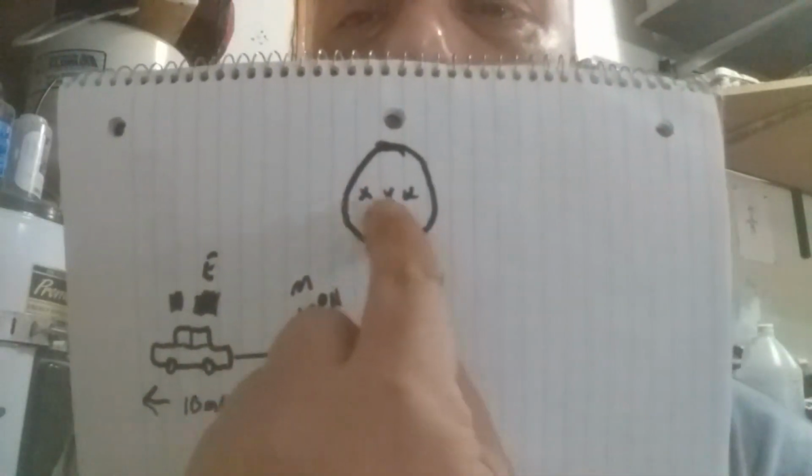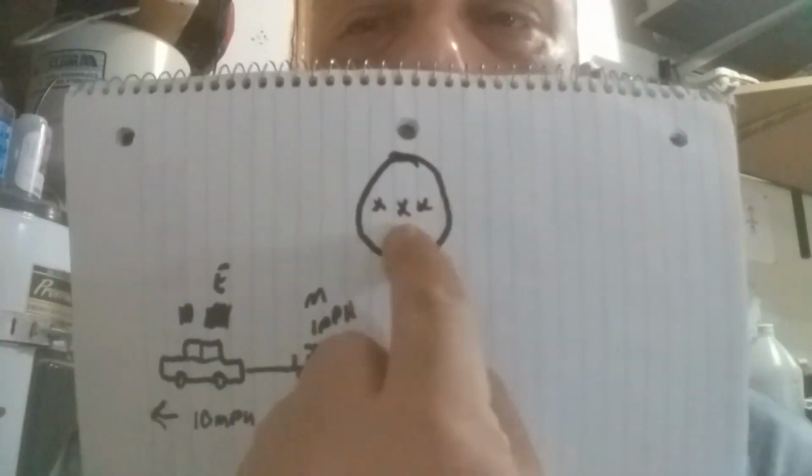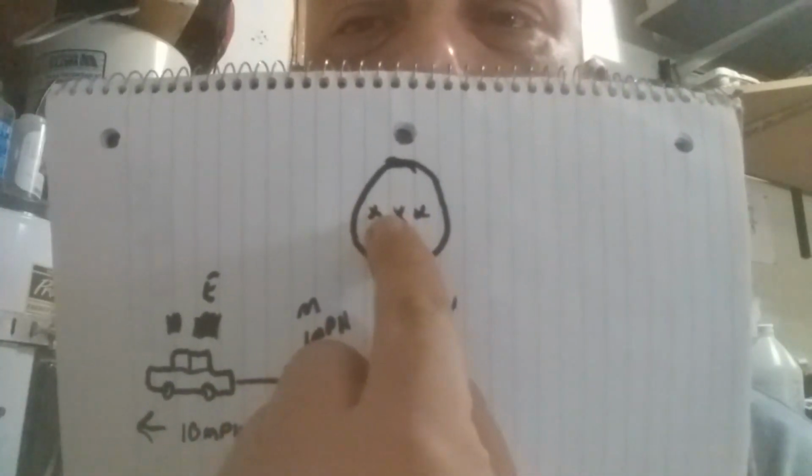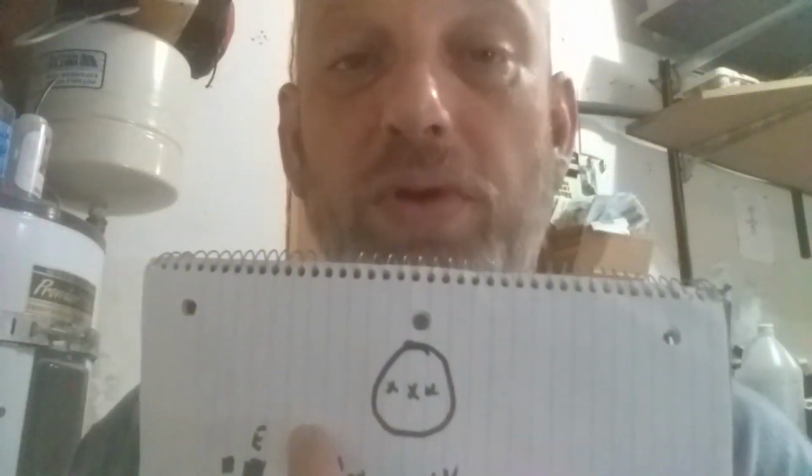Let's say this is our globe, okay? Okay, this is our globe. These are 3 stationary points on this supposed rotating globe. Okay, I'll just draw my 3 points.